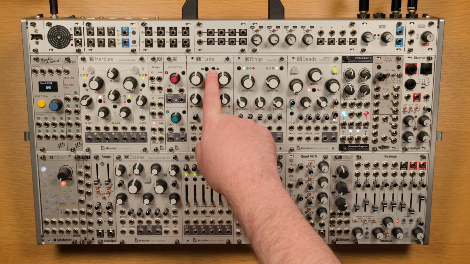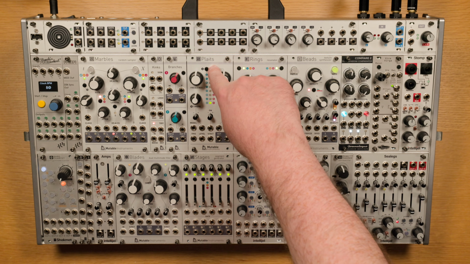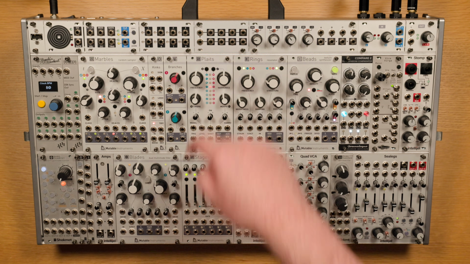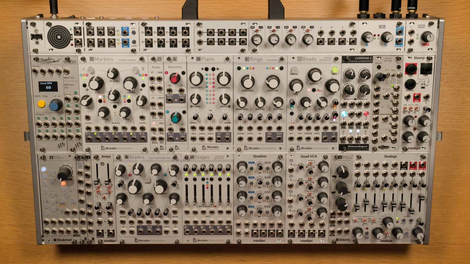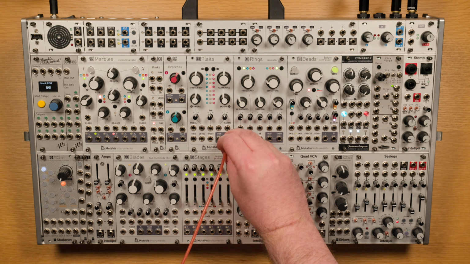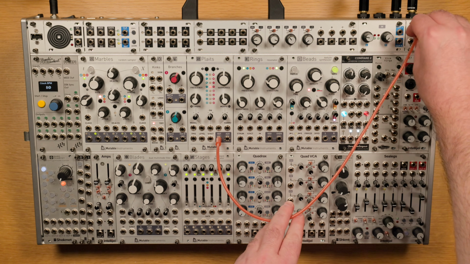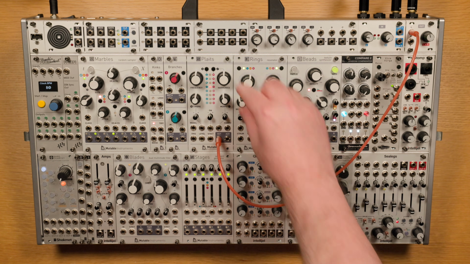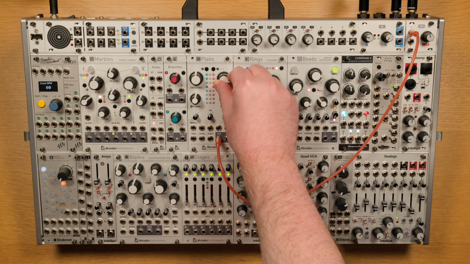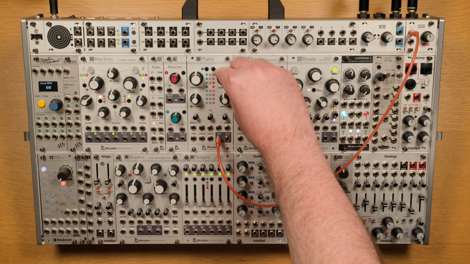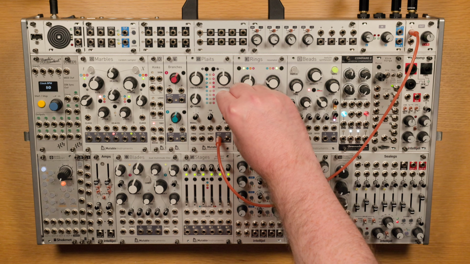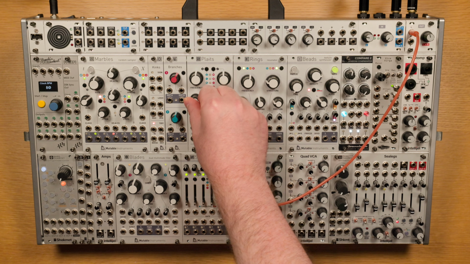Okay, so let's move over to one of the algorithms that I changed, which is that first Rings model. We've changed it to the blown algorithm from Braids. So I'm going to plug the output into our left out. And sure enough, that is not a Rings model. That is a Braids model. So it did in fact flash these.